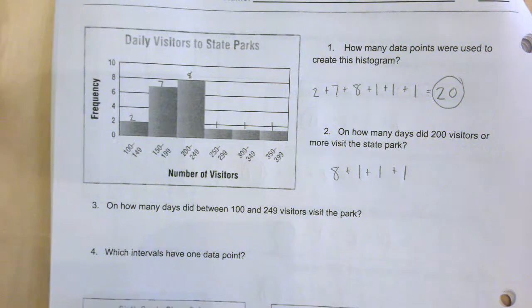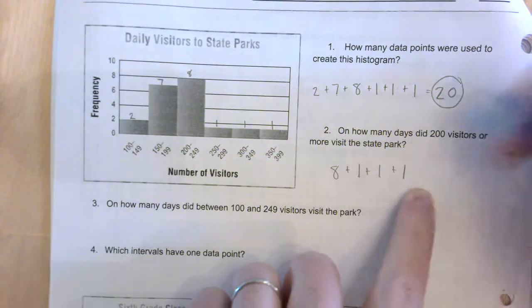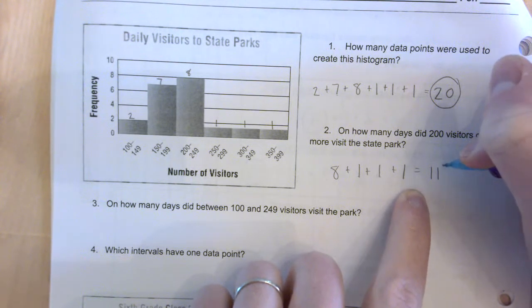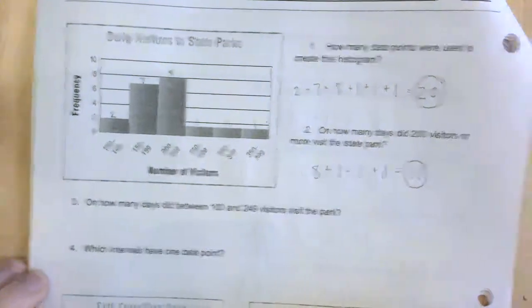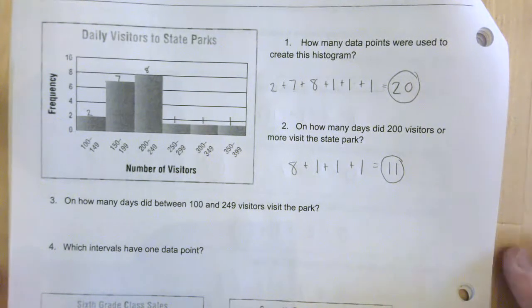Those are all 200 or greater. So we have 8 plus 1, which is 9, plus 1, which is 10, plus 1, which is 11. So what's nice about histograms is oftentimes the questions are a little bit easier to answer because you don't see the individual data points. But I guess that's the drawback too, is that you don't see the individual data points. So there's not much you can say about them.